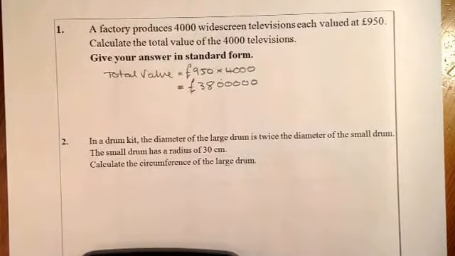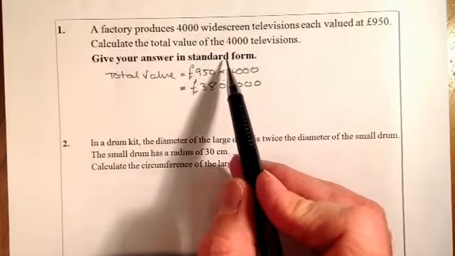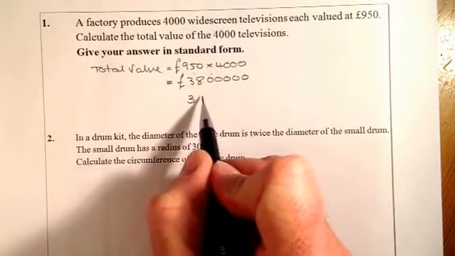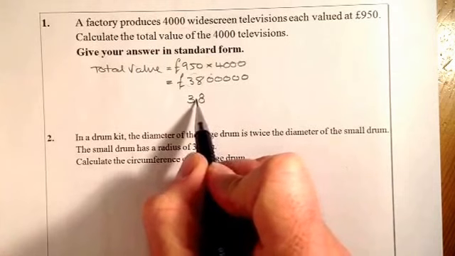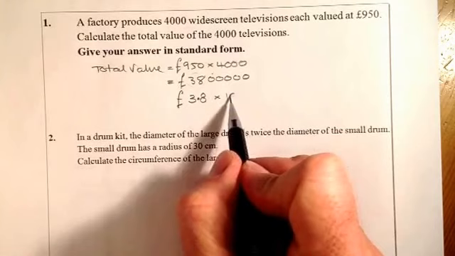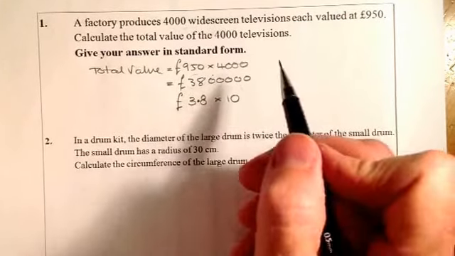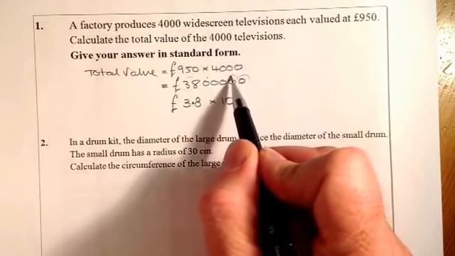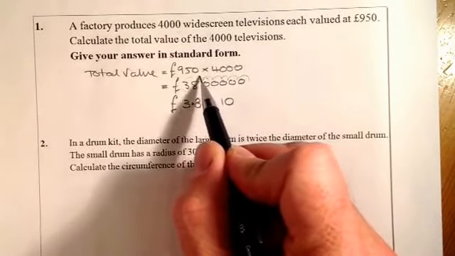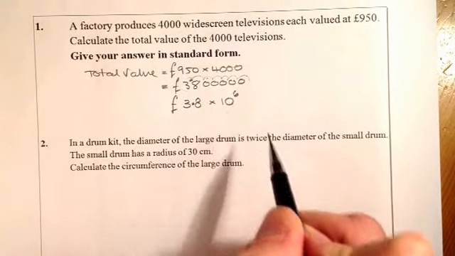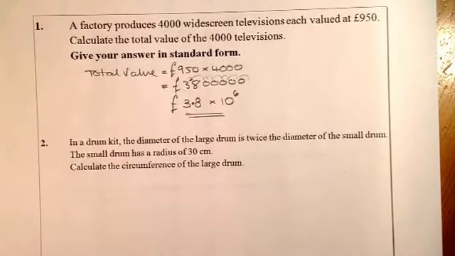Okay. Right, so to finish off this question, I have to give it in standard form. So what I'll do is I'm going to write down the numbers that I've got here, put a decimal point in between them. It's going to be in pounds, and I'm going to multiply that by 10 to the power of something. So currently my decimal point's sitting out here, so if I move my decimal point 1, 2, 3, 4, 5, 6 places, I would get it into there. So it's going to be to the power of 6. And that's my answer. Right, let's look at the next question.